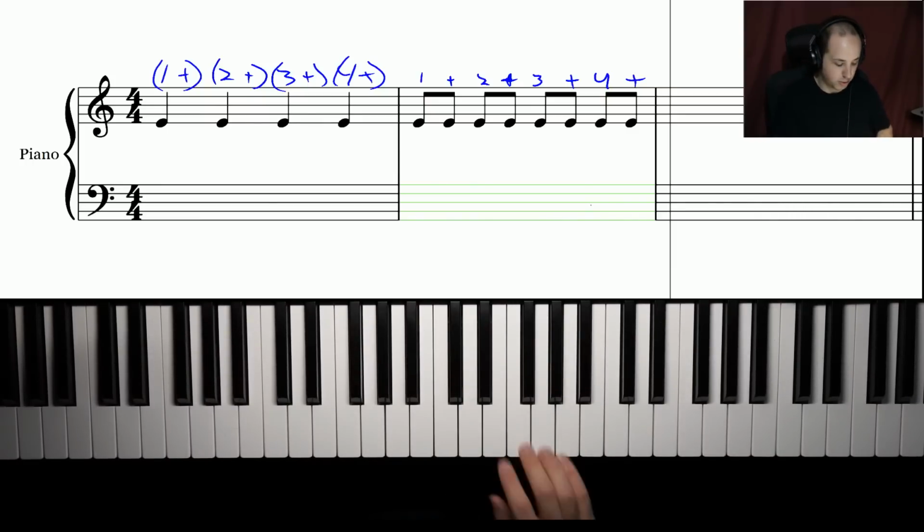So here's what you don't want to do. I'm just going to play both of these measures, and I'm going to count them out loud. Or let me not count them out loud.